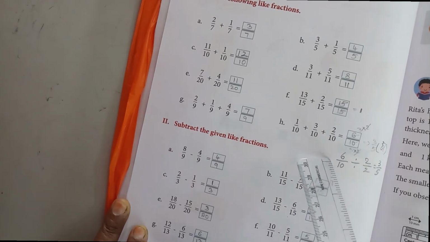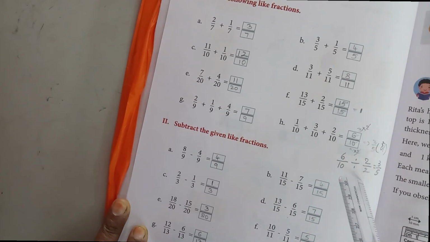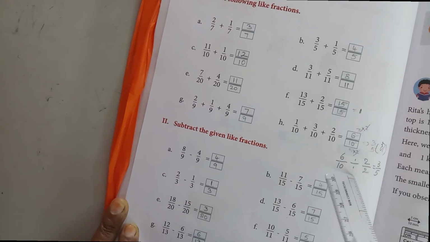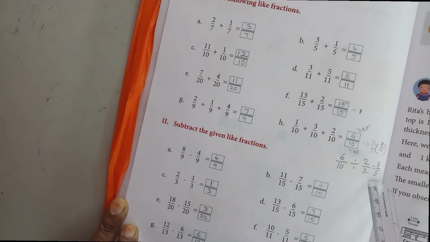So, the answer will be 3 by 5. Likewise, if we do the division part directly, that means the shortcut, 6 by 10 divided by 2 by 2 is equal to 3 by 5. That means 2 3s are 6, 2 5s are 10. Our answer is 3 by 5.